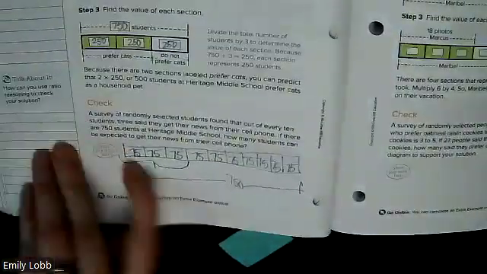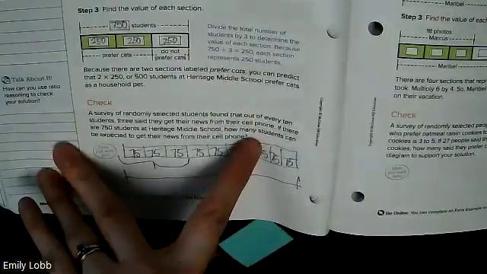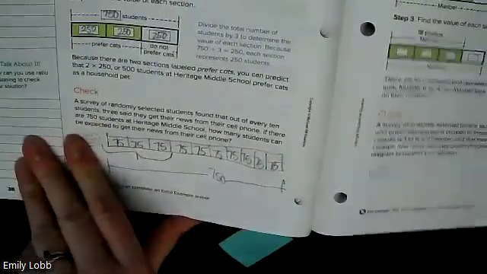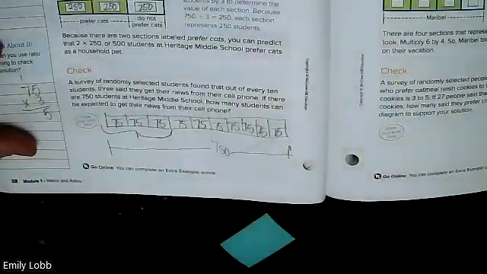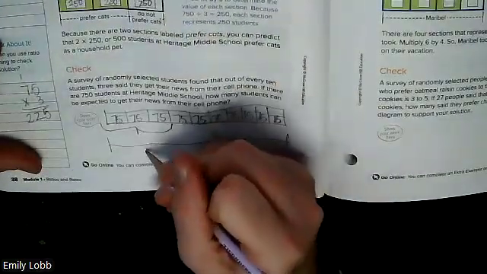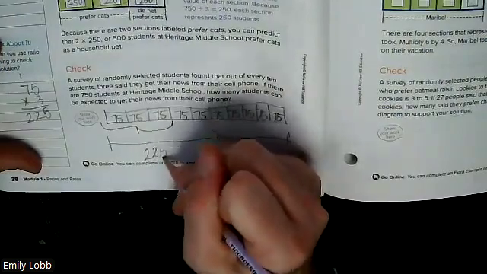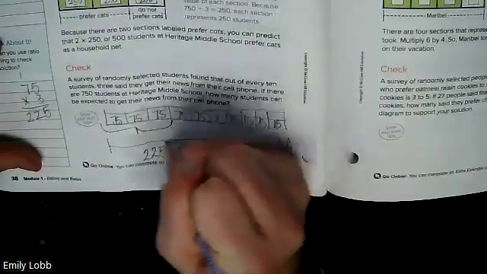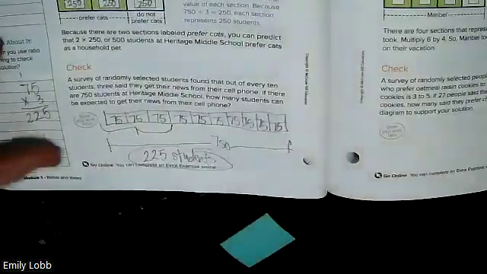All right, so 3 of them, 3 out of every 10. So 75 plus 75 plus 75, or 75 times 3. It's a good practice for you. 75 times 3, right? 3 times 5 is 15, so carry your 1. 3 times 7 is 21, plus that 1 makes 22. So we have a total of 225 students. Does that seem reasonable compared to this total?